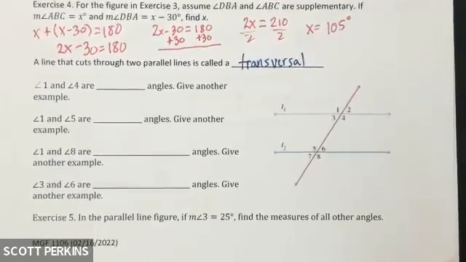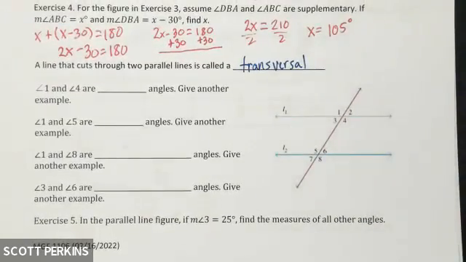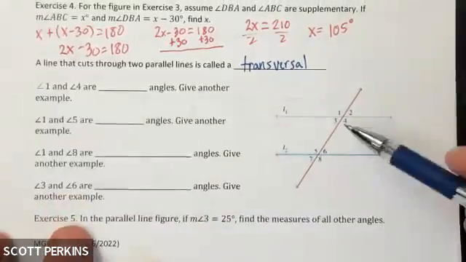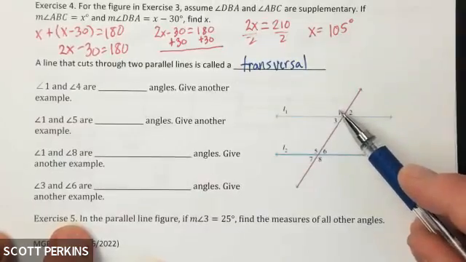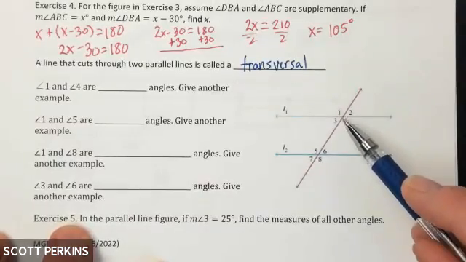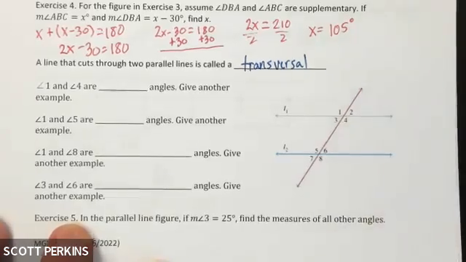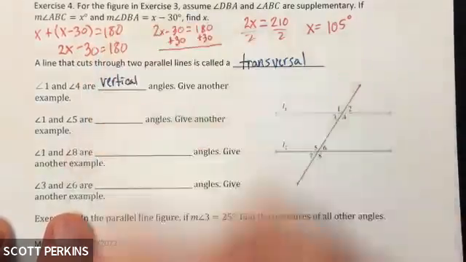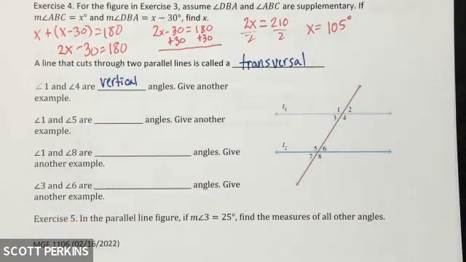And what it does is it slices up our parallel lines and creates all sorts of angle relationships that we can talk about. So the first pair of angle relationships are not particular to parallel lines. Angle 1 and angle 4. So this angle that's labeled 1, this angle that's labeled 4, they are directly across from each other. They are called vertical angles. And they are equal angles. So angle 1 and angle 4 are equal.